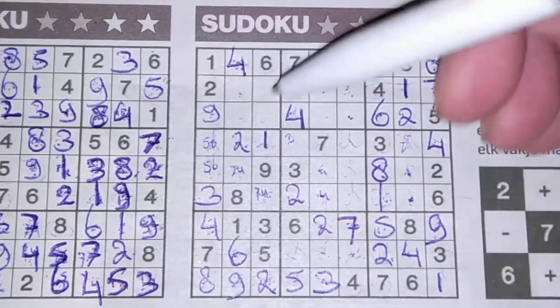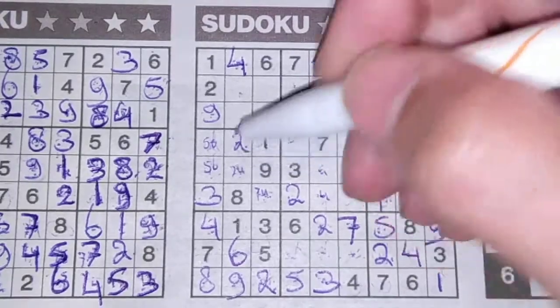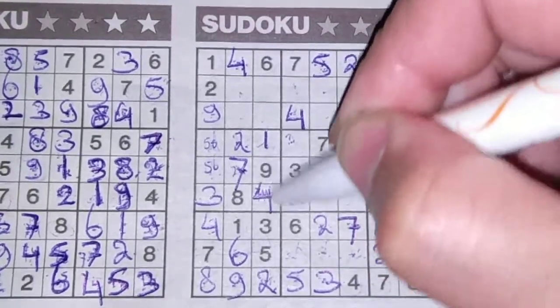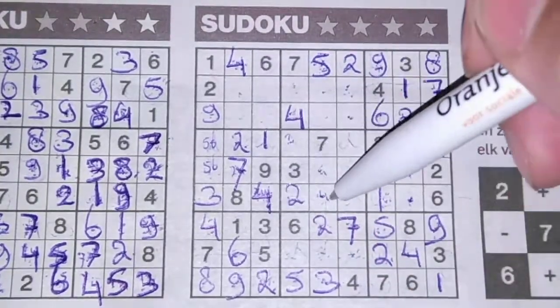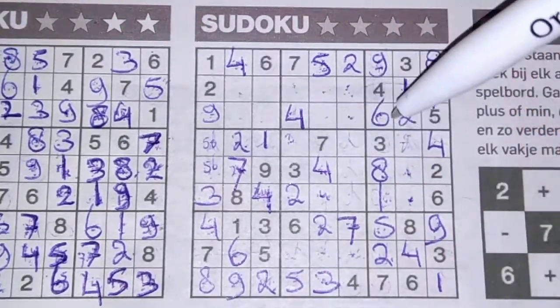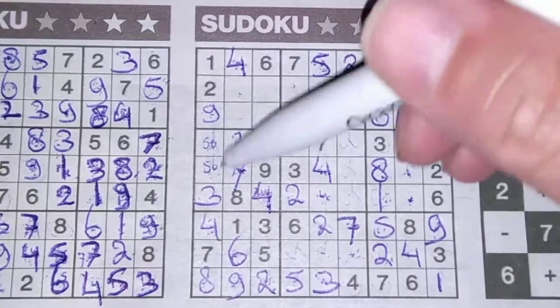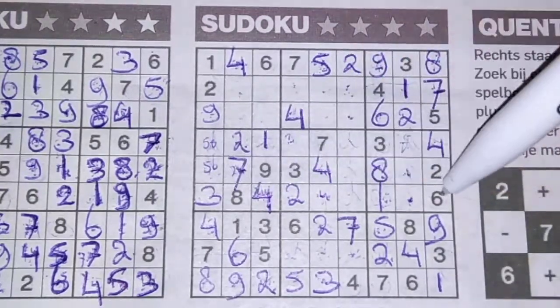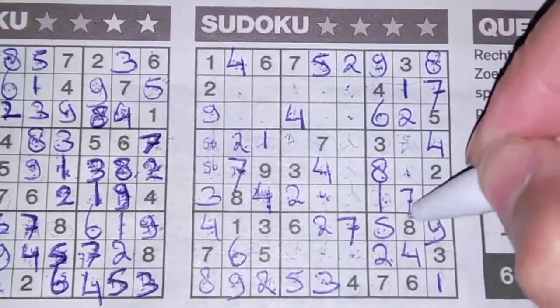We have a 4 here, so this cannot be a 4 anymore. This should be a 7, this should be a 4. We have a 4 here, so this cannot be a 4. This should be the 4. The 7 in this row, 7 in the middle row, so in the row below, the only place for the 7 should be there.